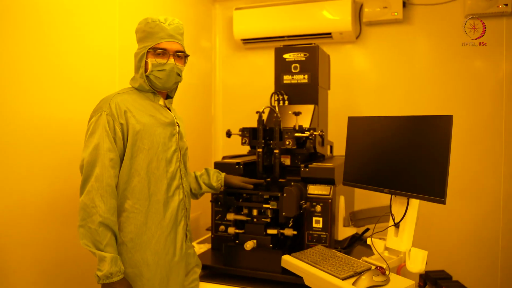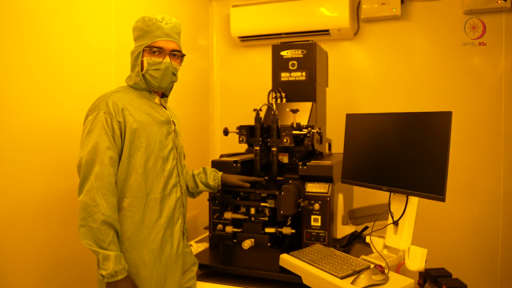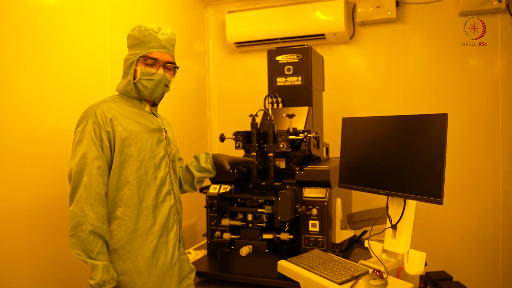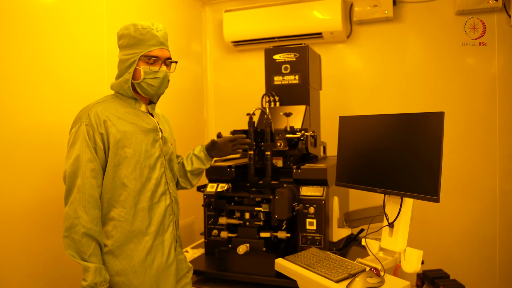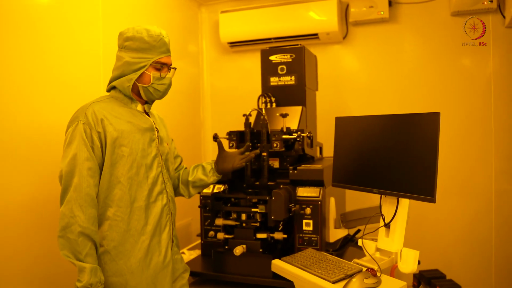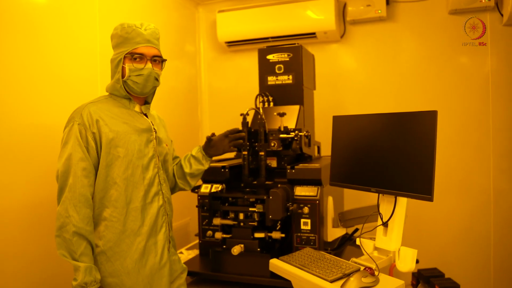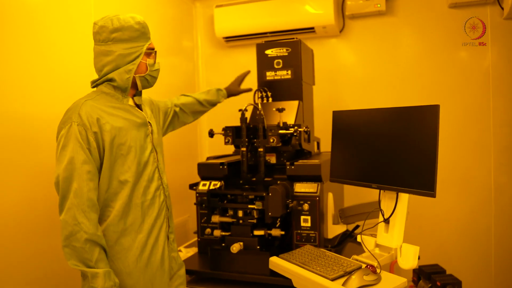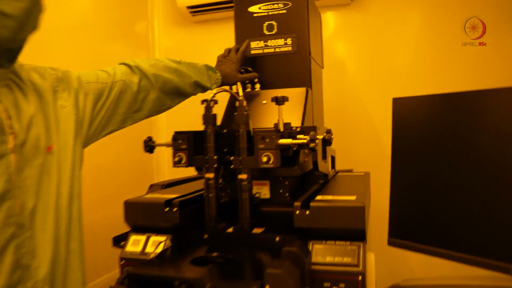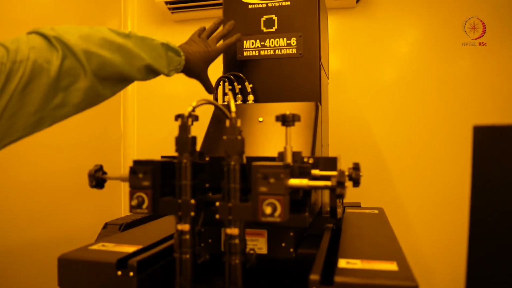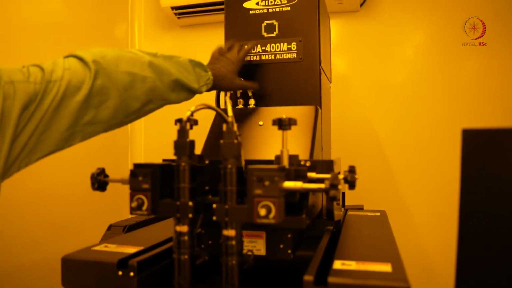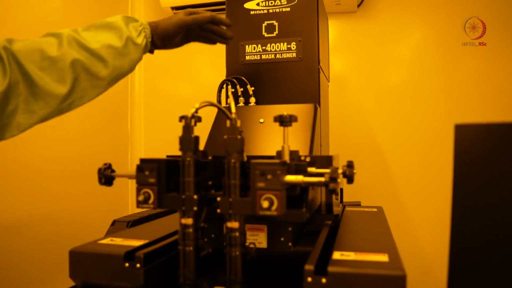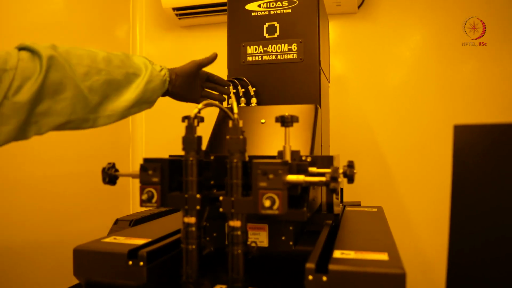So what we have here is the mask aligner equipment. As the name suggests, the photo mask that we have with the pattern can be aligned with the wafer or the substrate in which we have the photoresist. So it's an alignment process. Now we have the UV source, ultraviolet source, within this chamber. This is the UV source that is used to expose the photoresist, 365 nanometer.